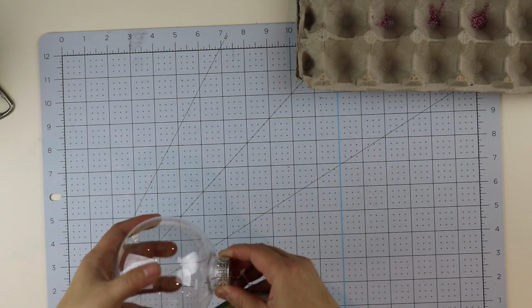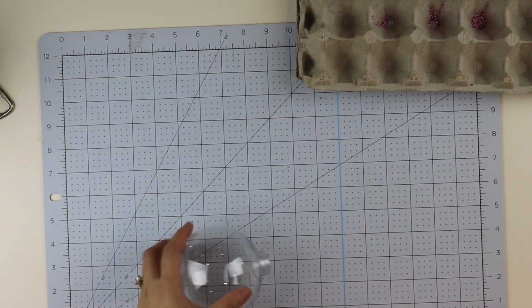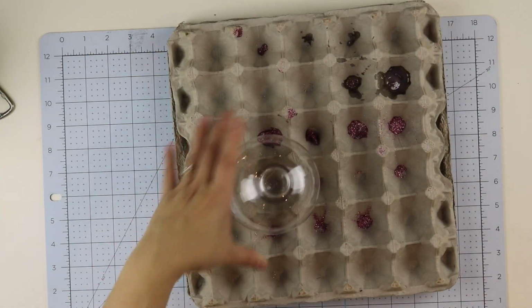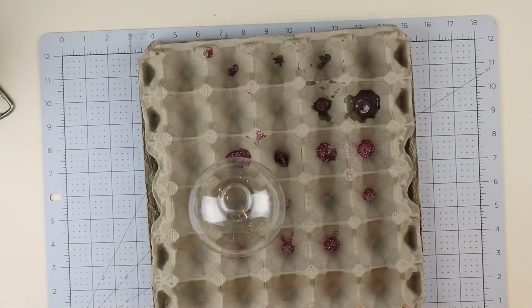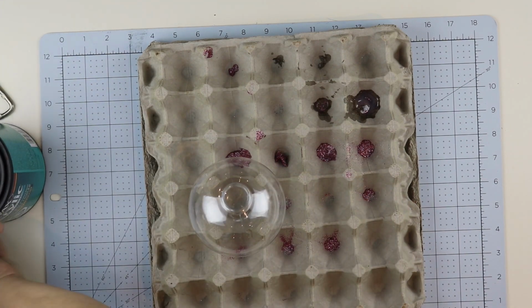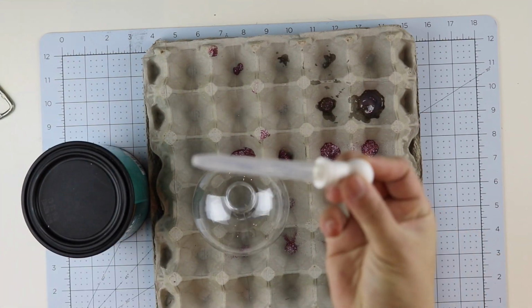Okay, next we're gonna take the top off. Okay, it's nice and easy. We're gonna use our tray. I'm gonna put that right there. I'm gonna grab my polycrylic and my little dropper.